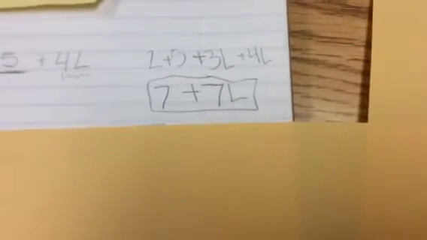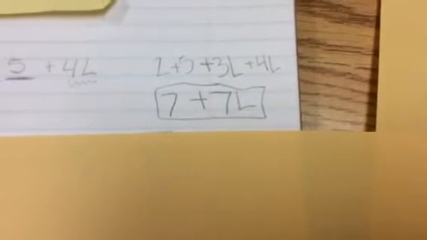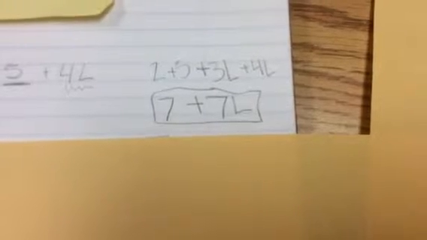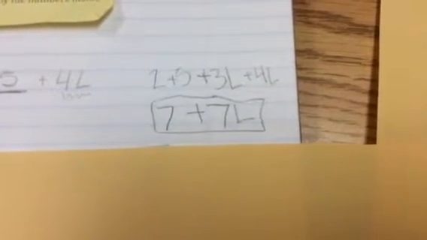So what I did was I rewrote it with my terms closer to each other. So I have 2 plus 5 plus 3L plus 4L. And so I'm going to combine all of my like terms. I'm still not done yet, and I have a new expression. So it's going to be 7 plus 7L. So 2 plus 5 is 7, and 3L plus 4L is 7L.